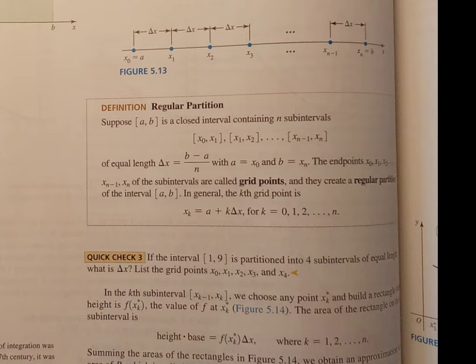Well, remember, this is a grid point, so it has to be one of the endpoints of our subintervals. Before we were going from 0 to 1, to 1 to 2, to 2 to 3. We can find that grid point if we start at our first point, and then add our width times however far down you're asking me to go. Don't ask me to go past the number of subintervals, because then that puts us outside of this.